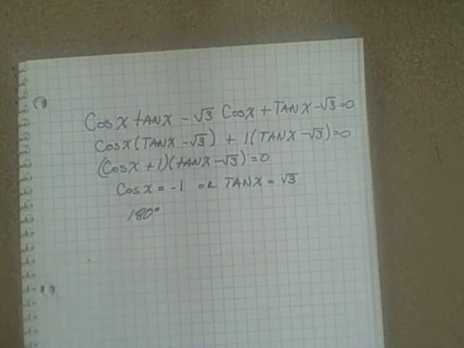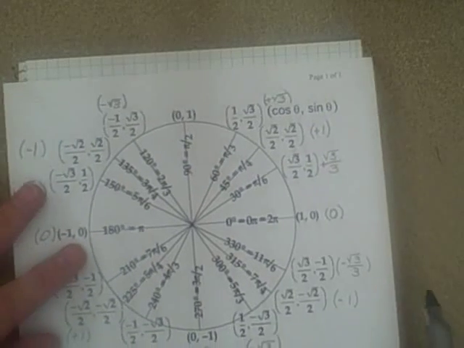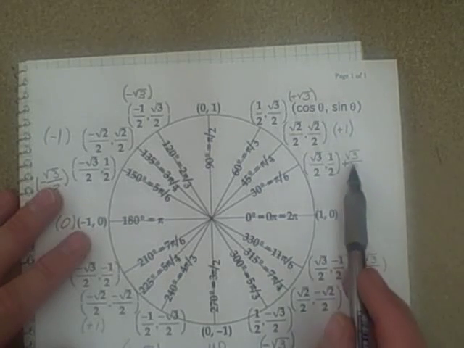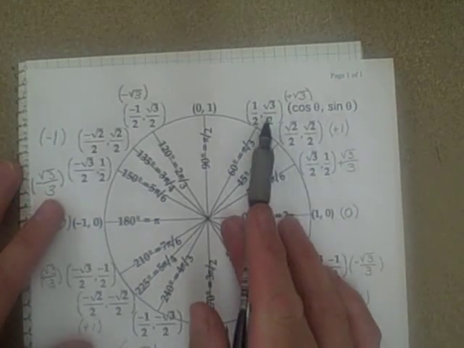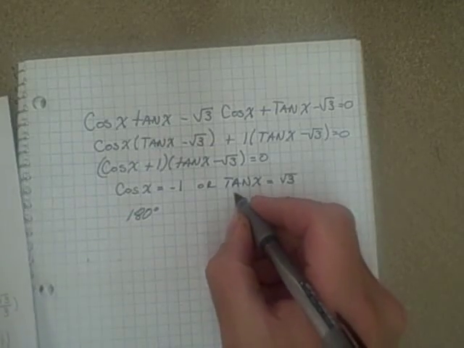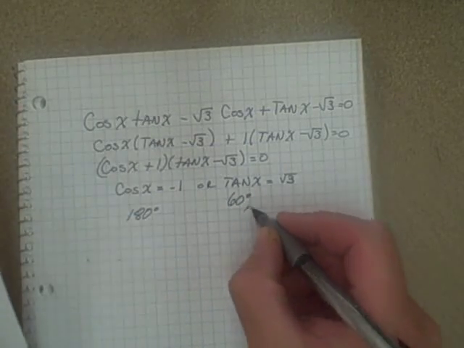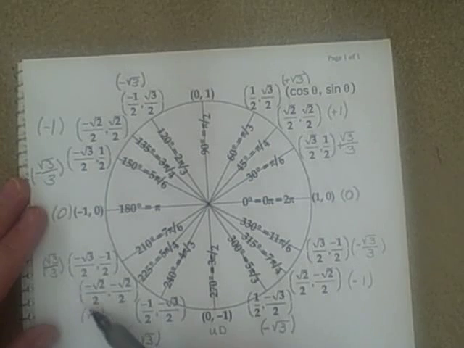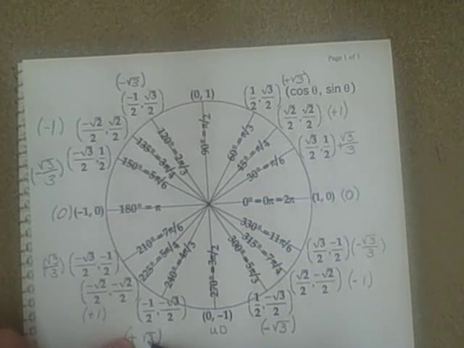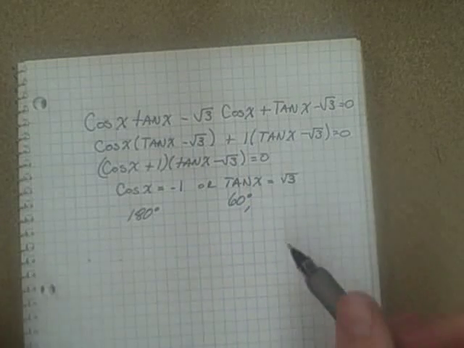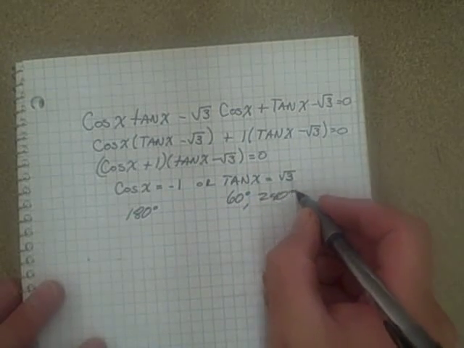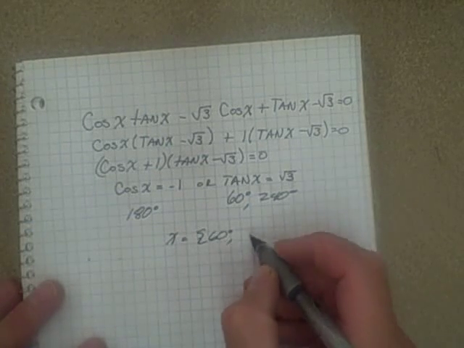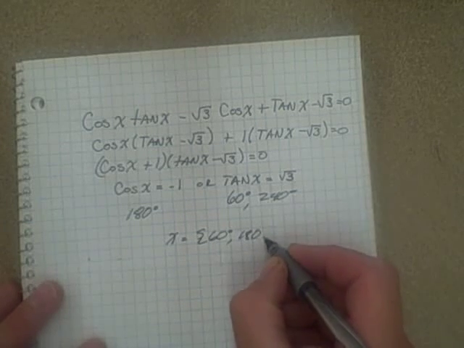Now we can go looking at the tan. Where's tan positive root 3 in one revolution? Well, here's my tans. Positive root 3. The first one that comes up is right there at 60 degrees. And as I go around, no, not a positive root 3. Oh, there's another one, 240 degrees, and that's it. So my possible answers, x equals 60 for one revolution, 180, and 240.